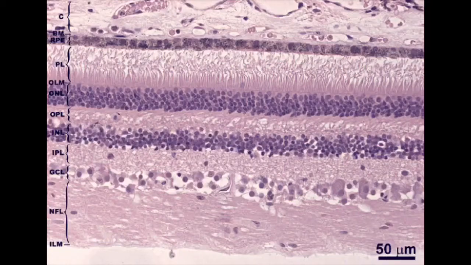First we need to identify the three nuclei. The nuclei are the purple color layers. There are three layers with purple color nuclei. So the layer which is in the middle, the middlemost layer, that is the inner nuclear layer. Now we need to remember this: the middle layer of the nuclei is the inner nuclear layer. Now how to know which is the ganglion cell layer and which is the outer nuclear layer?